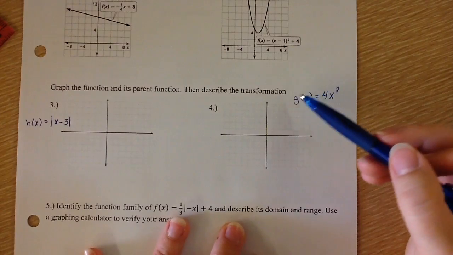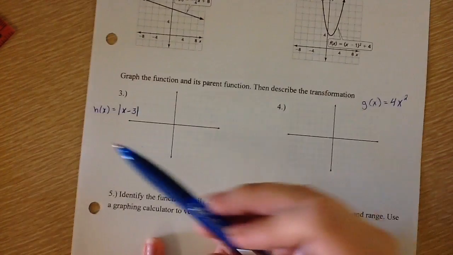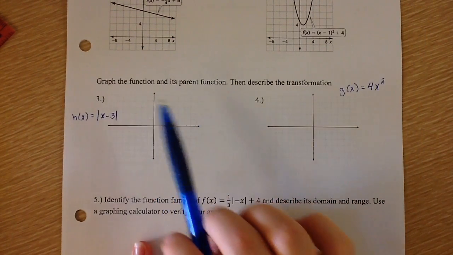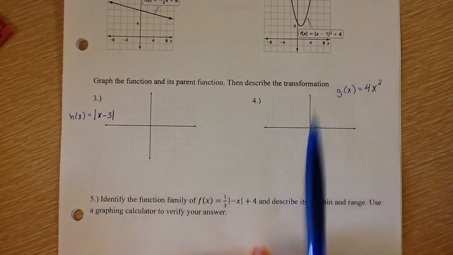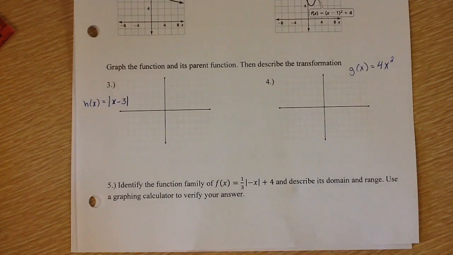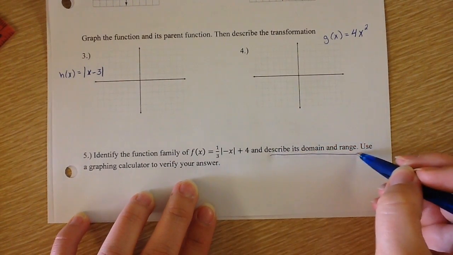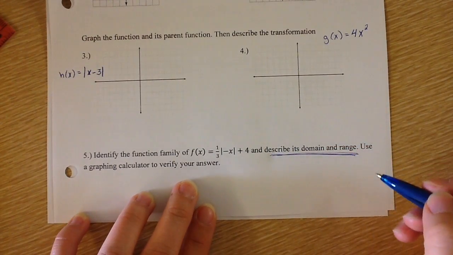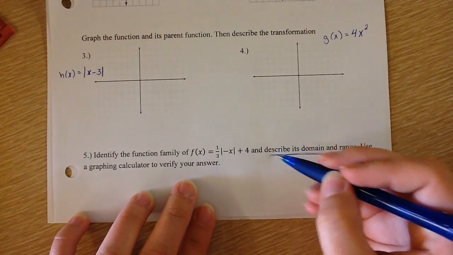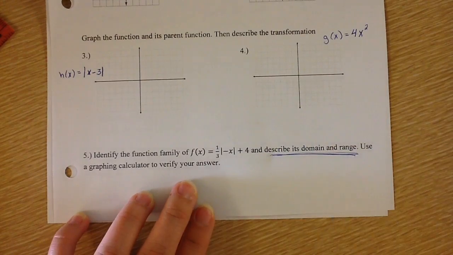G of x equals 4 times x to the second. Those are the functions for both 3 and 4. So you need to graph the function and its parent function, then describe the transformation. All right, and I'd like you to attempt number 5. Look at the domain and range idea from the first page, and I want you to write something down, but we will discuss that in class tomorrow.